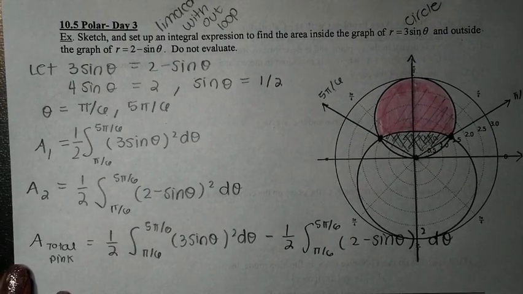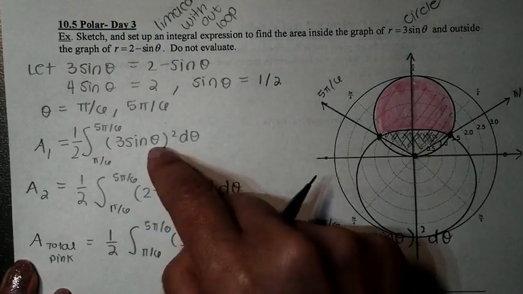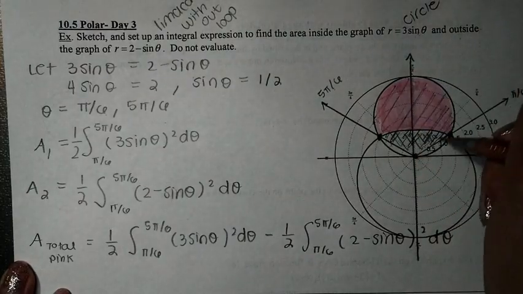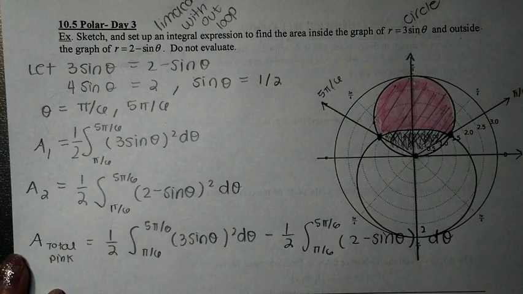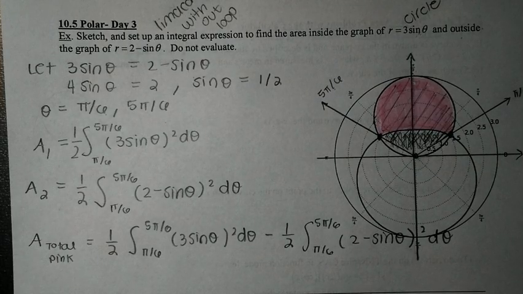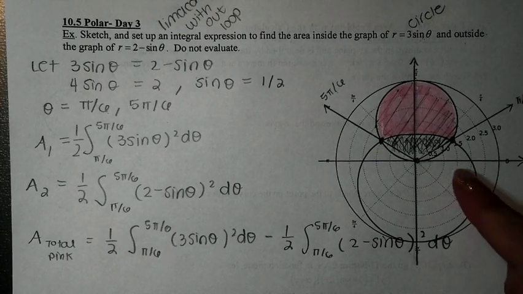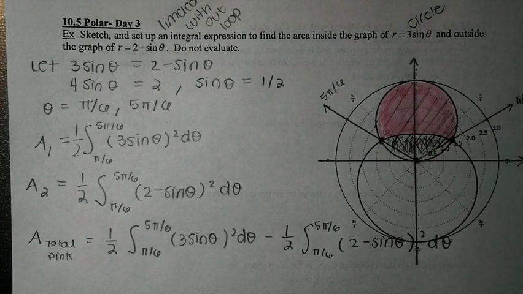Please remember that this one was the entire area here, and then we just wanted to remove this one. Do you see it? And that's going to be the area of the pink situation that we have over here. So let's move on to the next.